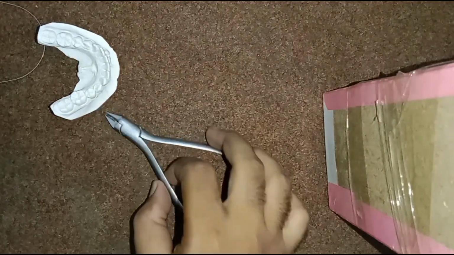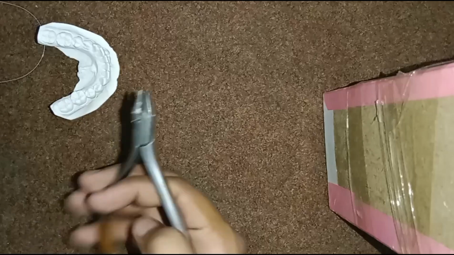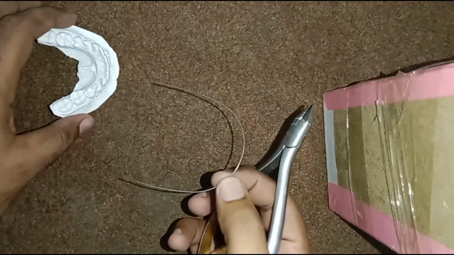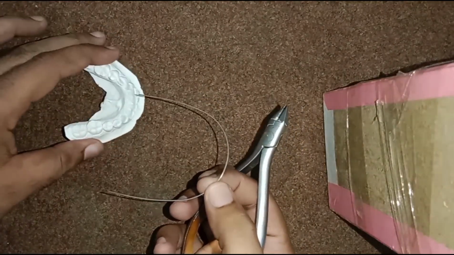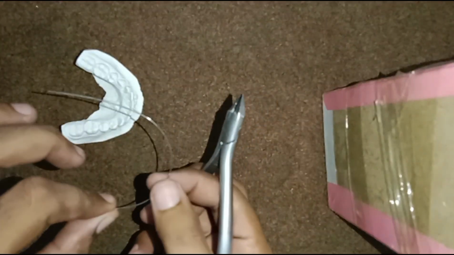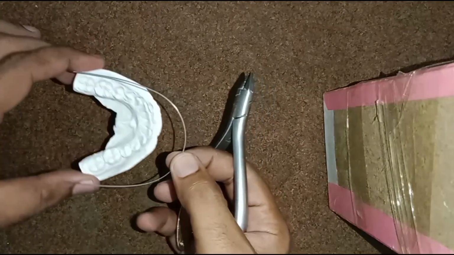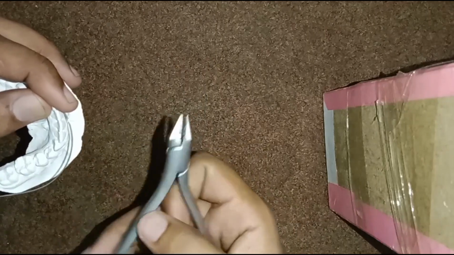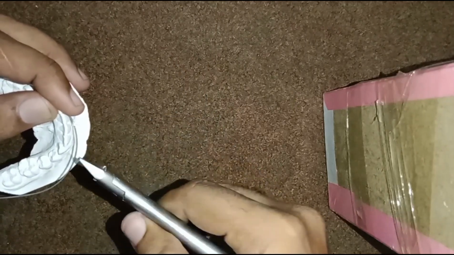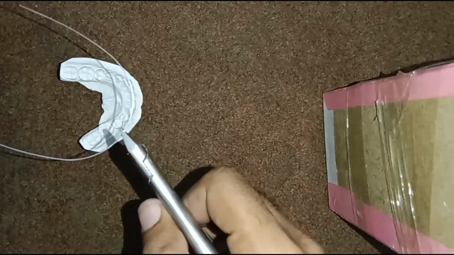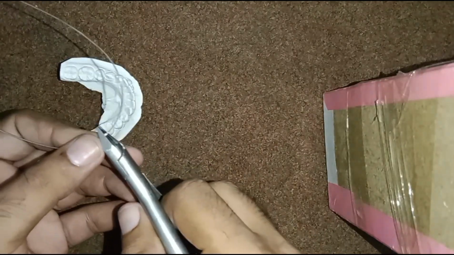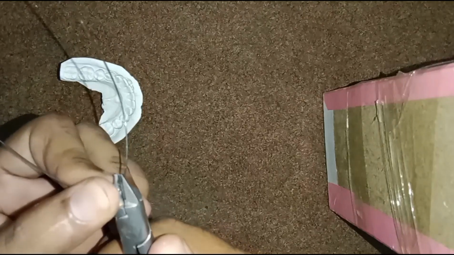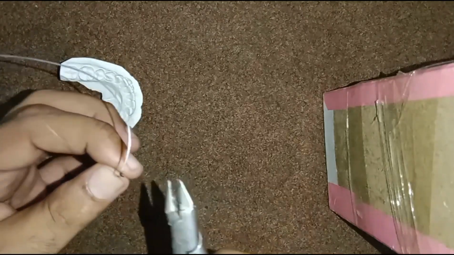For making the intrusion arch, we will use this plier. This is a bird beak plier. 16x22 SS wire will be used. This is a model for demonstration. We will place the wire on the model, mark the wire distal to the lateral incisor, then hold the wire at that mark. We will give the wire a bend of 90 degrees. This is a downward bend.